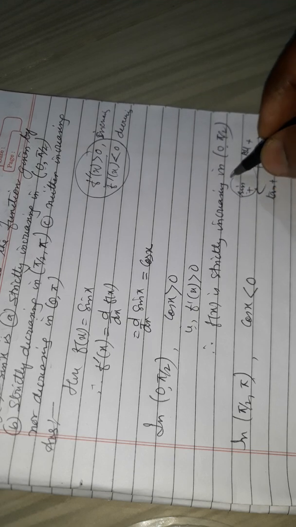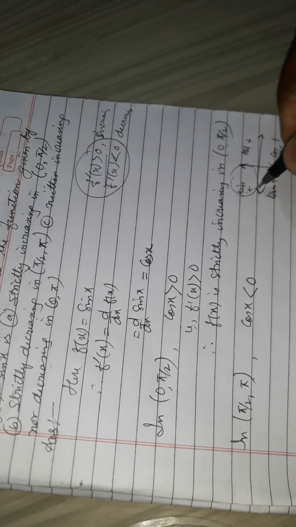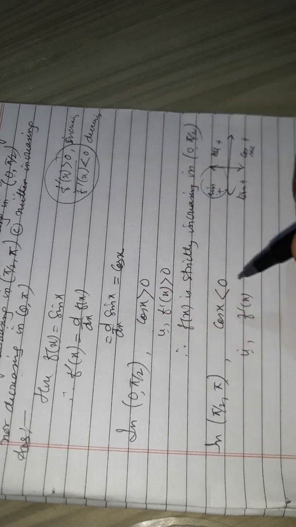So sine is positive here, and cos and the others are negative. Therefore f'(x), which is cos x, is negative. Therefore, f(x) is strictly decreasing in 90 to 180.